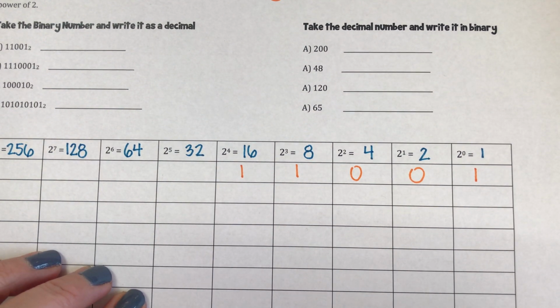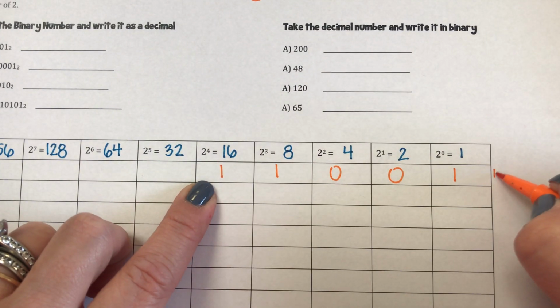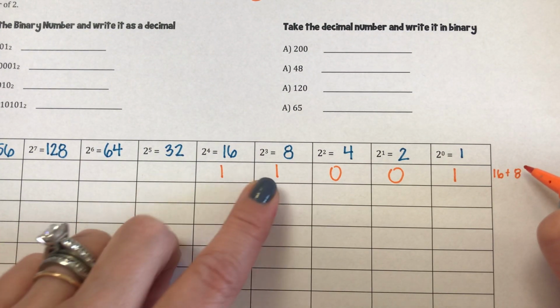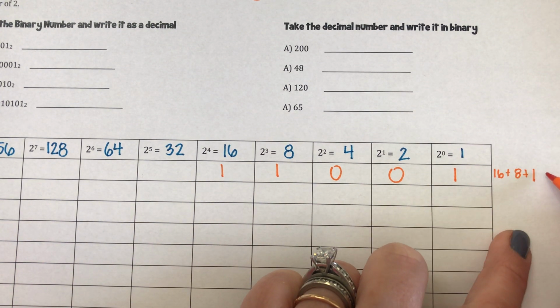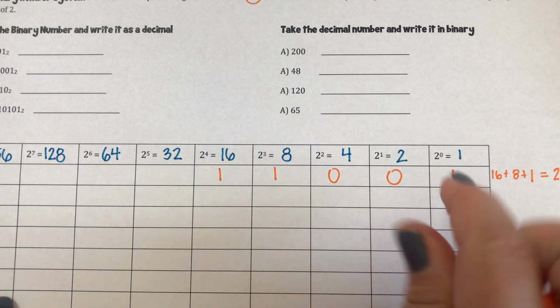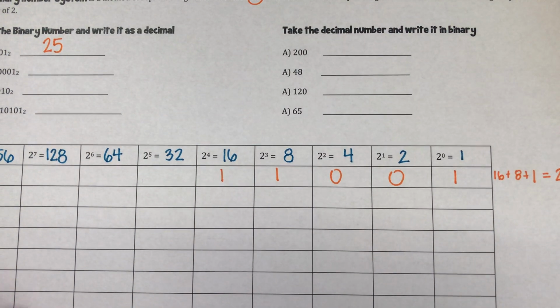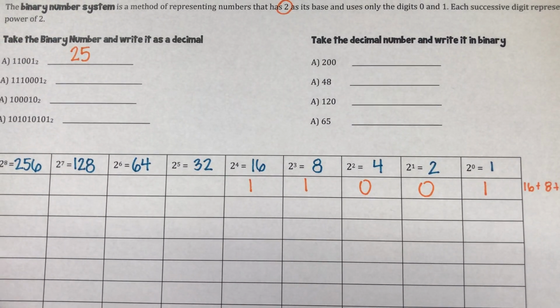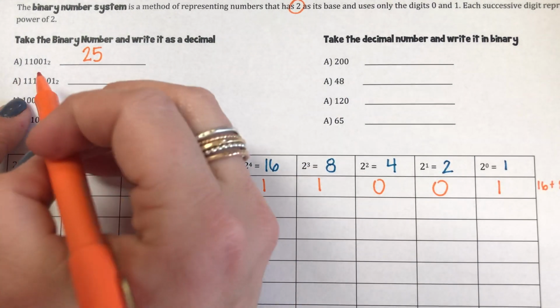So what this means is that I have a 16, I have an 8, and I have a 1. 16 plus 8 plus 1 is 25. So 11001 is the binary code for 25. Okay, let's look at, oh, these are all labeled A. That's good. Okay, let's look at the next one.